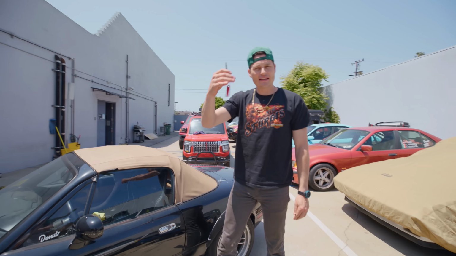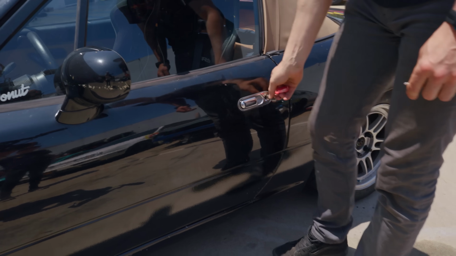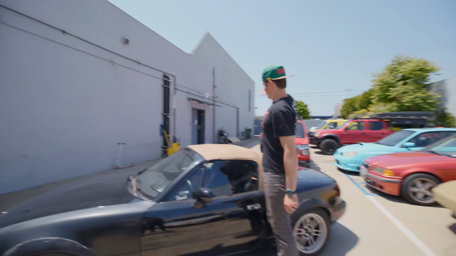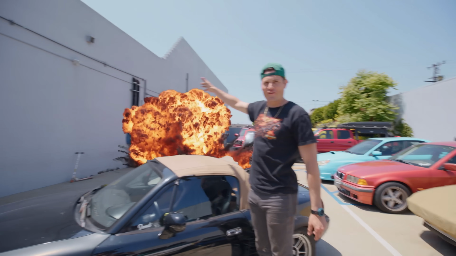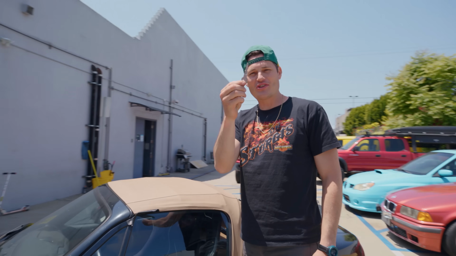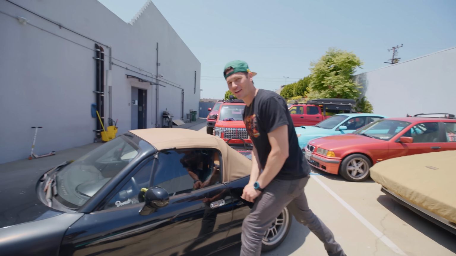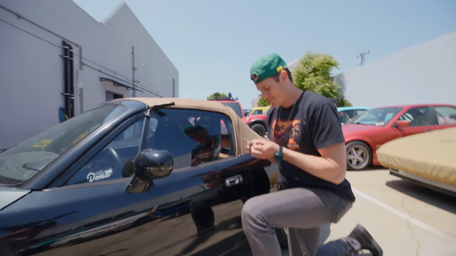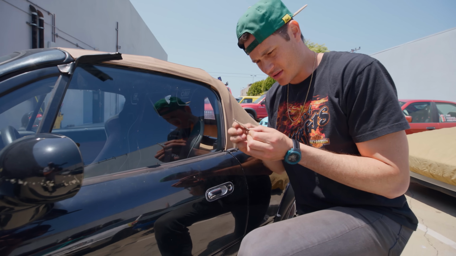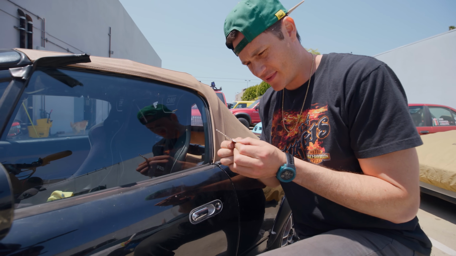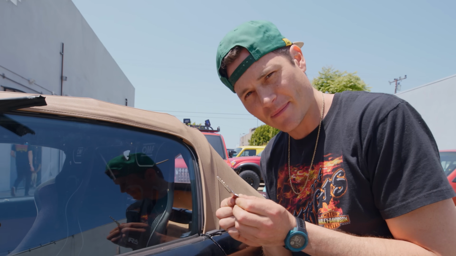All right, I have the actual key to the Money Pit Miata. I'm gonna put it in here. Lock the door. Confirmation, door is locked. Perfect, score! Now I have our reproduced key. I'm gonna take it, see if I can open this sucker. All right, little key, it's time to do what you're meant to do. Take someone else's property away from them.